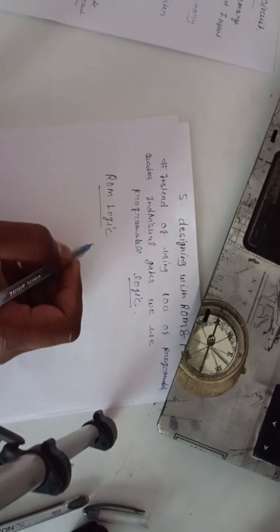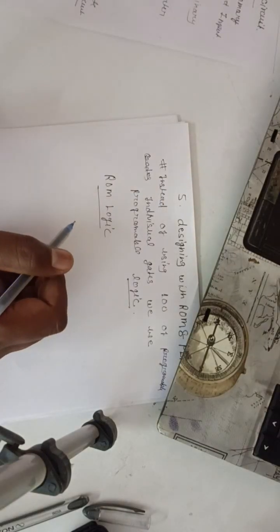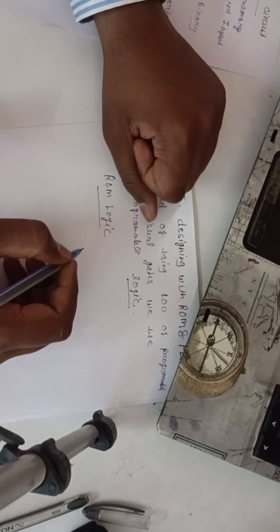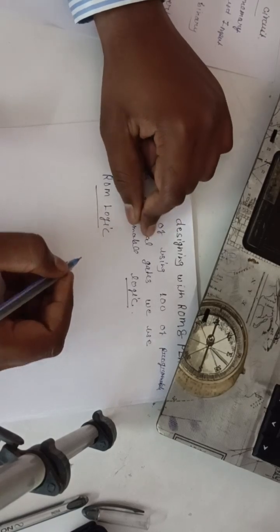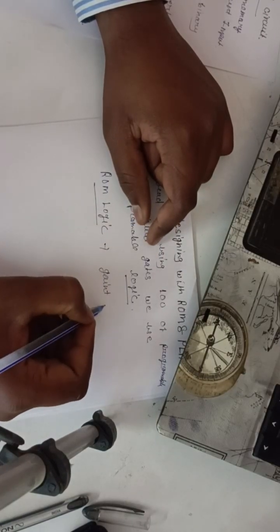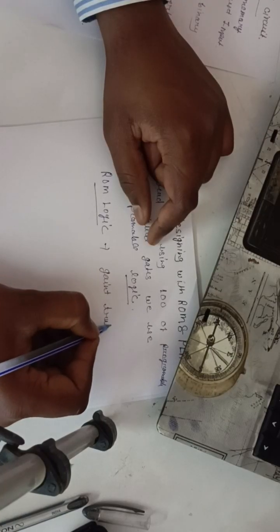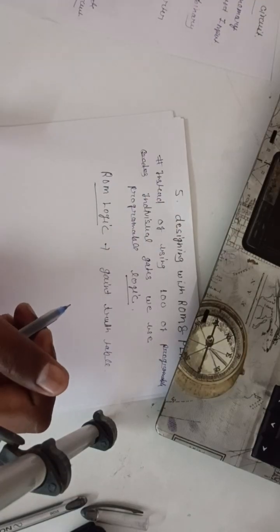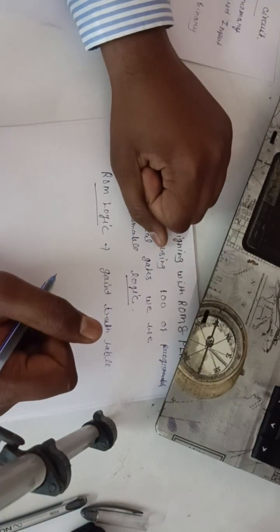Now ROM logic means read-only memory logic. You can treat a ROM as a giant, very large truth table.